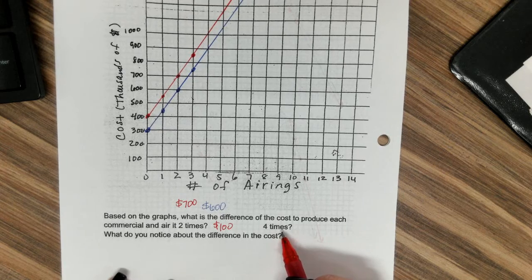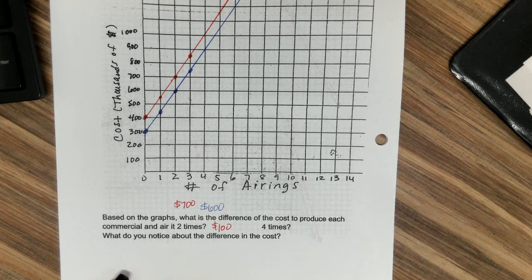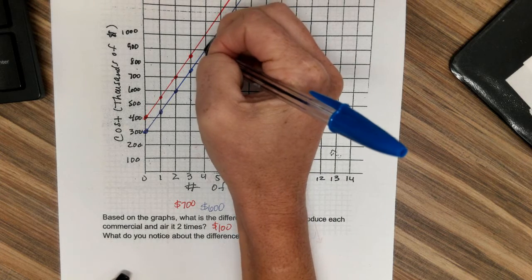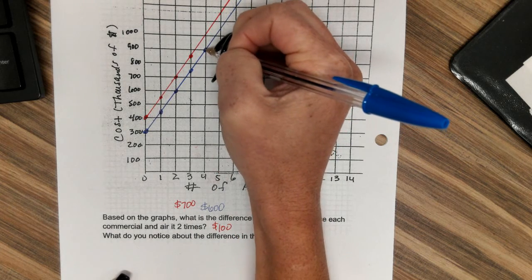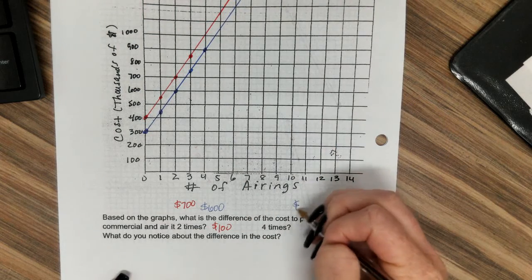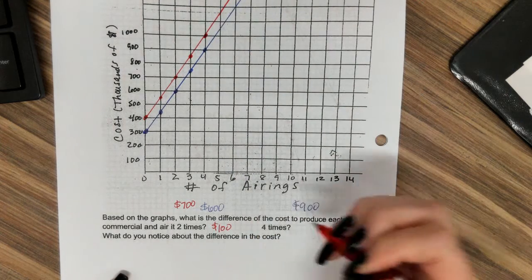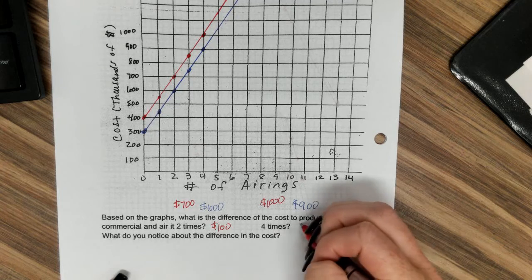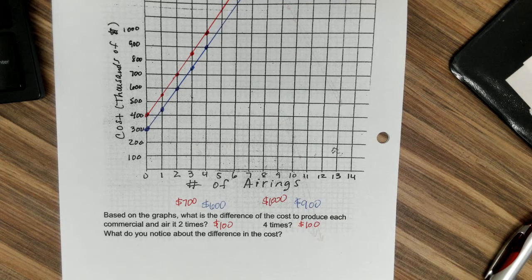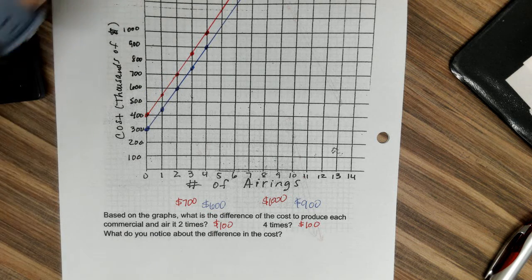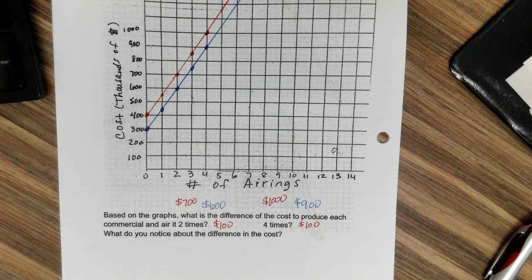What is the difference to do 4 commercials? So let's go look at 4 commercials for this one. Where am I at? 900. Okay, let's go to this one for 4 commercials. Where am I at? 1,000. So what's the difference? $100. What do you notice about the difference in cost? It's always 100 because their slopes are the same, their difference will always be the same as well. These are parallel lines because their slopes are the same.